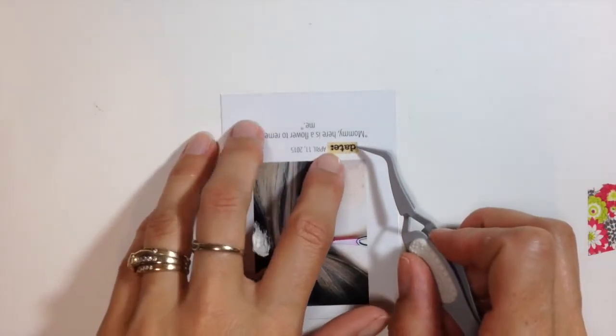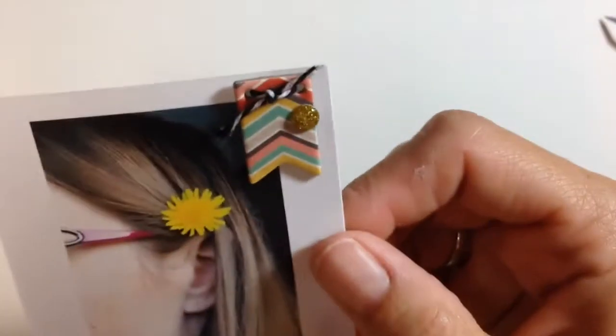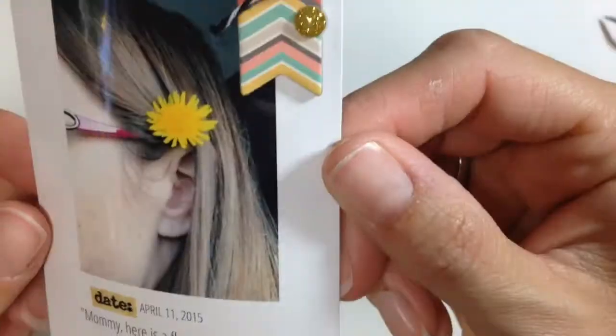So that is perfect. So I'm just going to add that date tape there, and then that enamel dot in the flag at the top right, and that one's done.